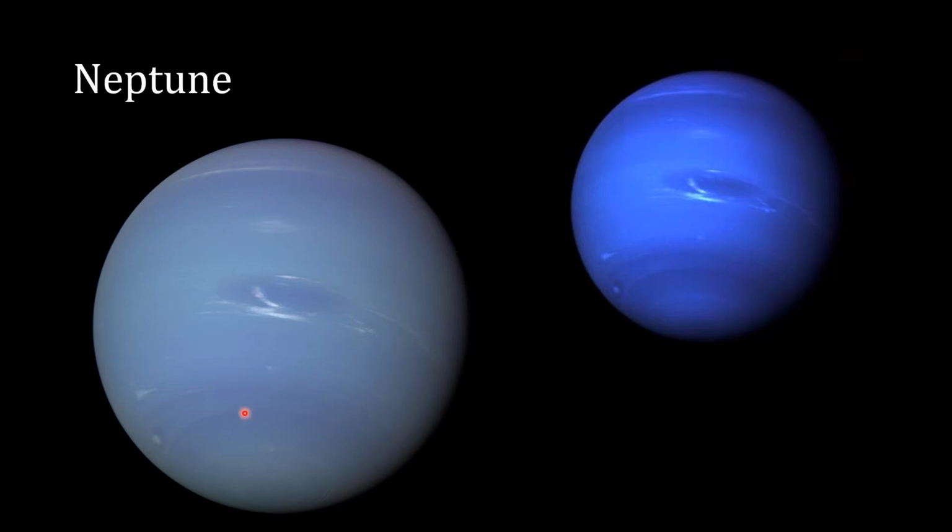And honestly, looking at the cloud patterns, it looks like exactly the same picture as well, as if they've just recolored it. Or it's taken with a different camera or a different filter or something like that, looking for different information perhaps, so it looks a little different. But yeah, same planet, same picture, more or less. And that's Neptune.